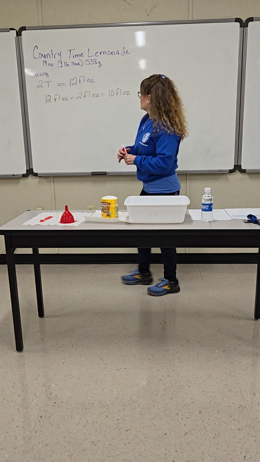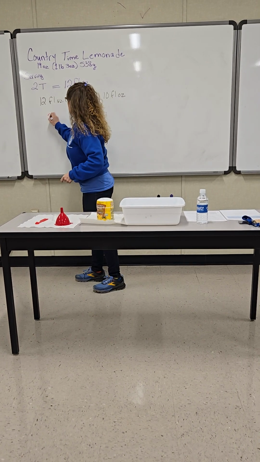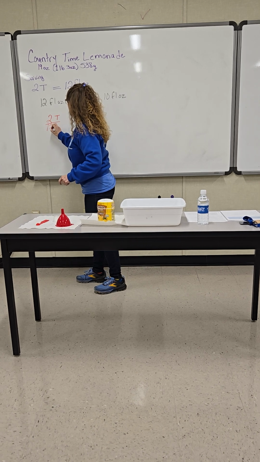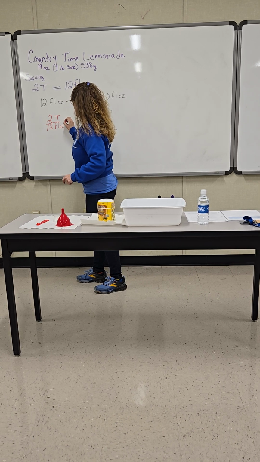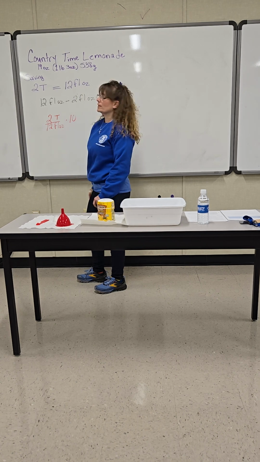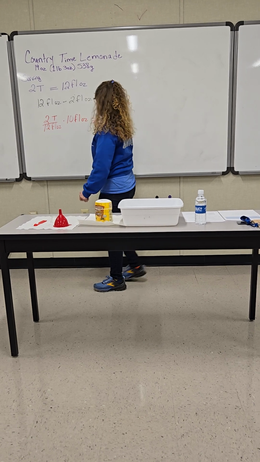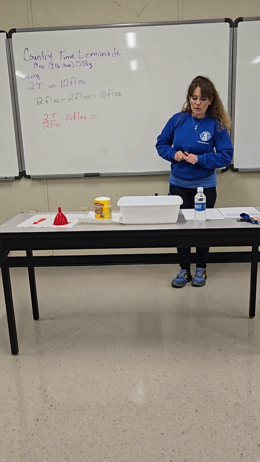I'm going to take that 2, and then I'm going to multiply that by the 10 fluid ounces. I would reduce it, I started to do that, but let's just leave it as is.